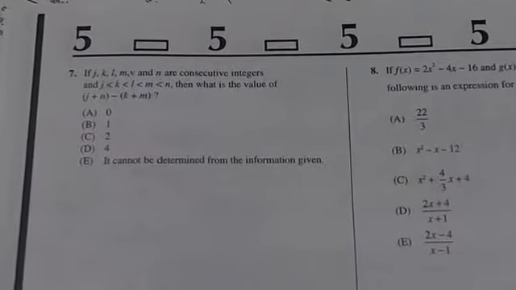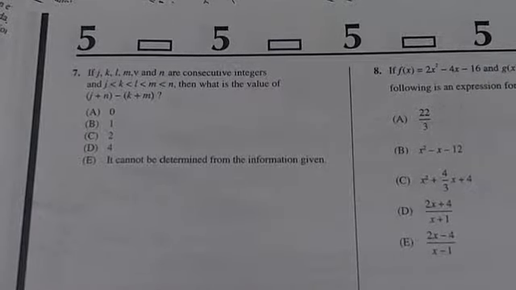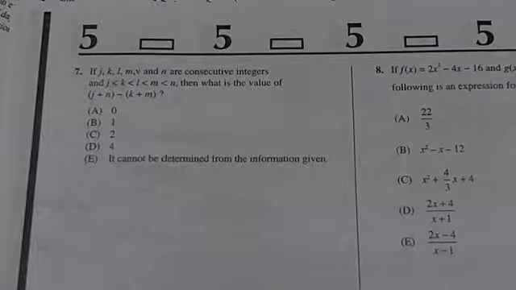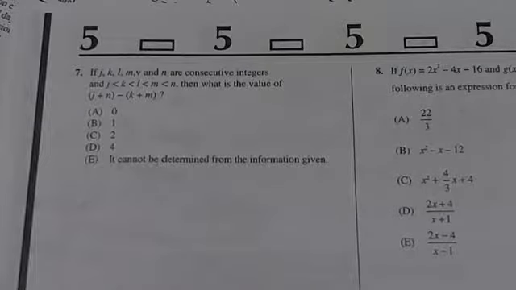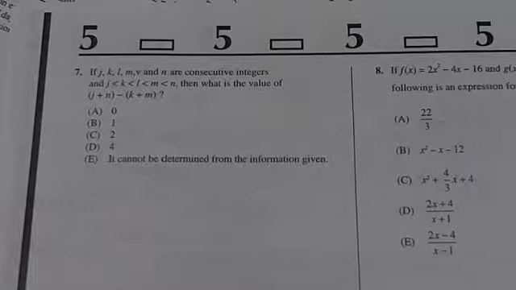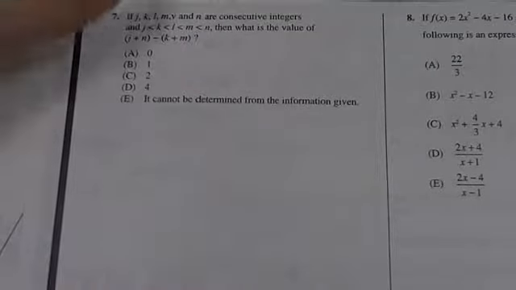Alright, number 7. If j, k, l, m, and n are consecutive integers, and j is less than k, which is less than l, which is less than m, which is less than n, then what is the value of j plus n minus k plus m? So they're all consecutive integers. j is less than k, which is less than l, which is less than m.